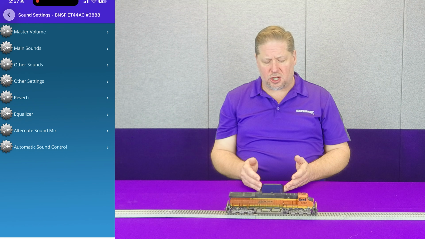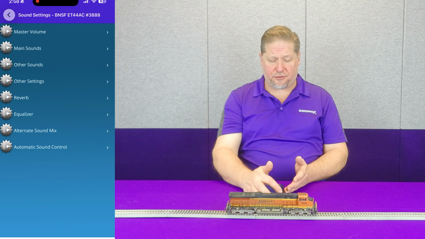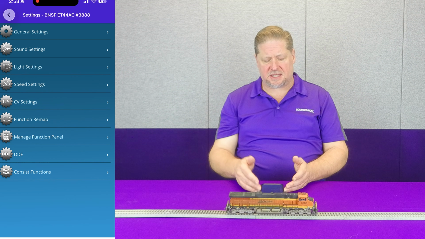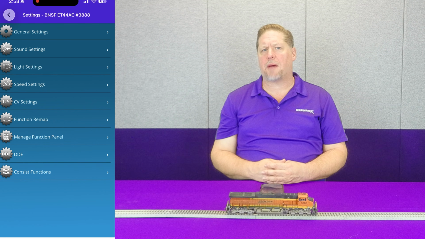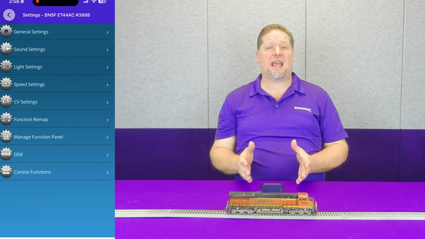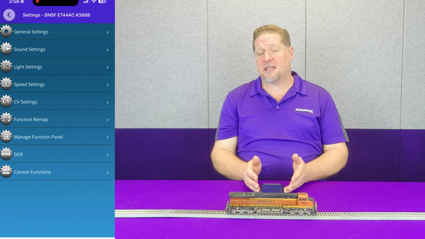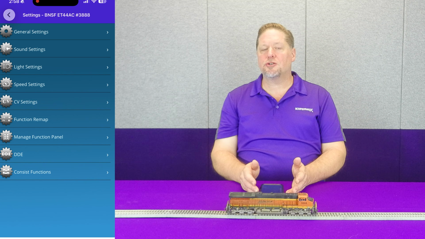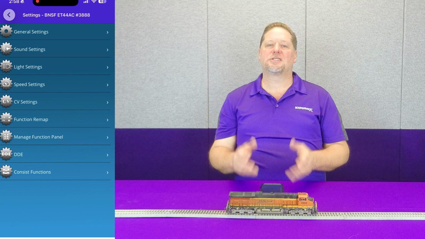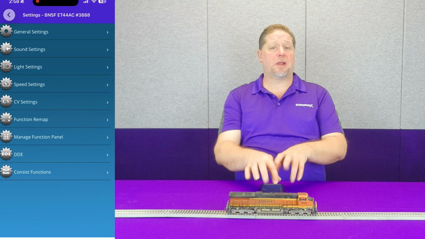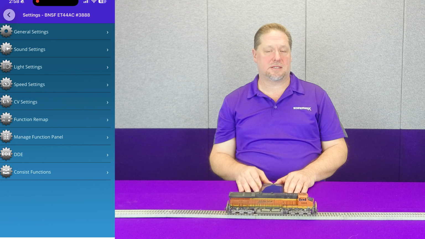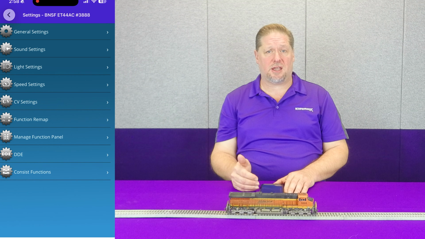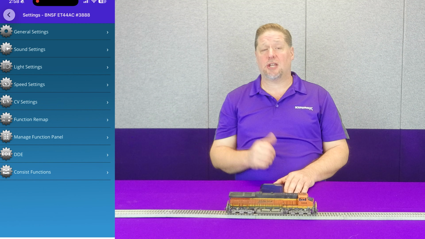So this is a quick look at the overall sound set for the menus. And then next time we'll go through the light settings, speed settings, and so forth as we work our way through the app. But this will give you a much better understanding of the features, where to find the adjustments to make to your decoder. But remember, always have the user's guide handy, because if you don't understand how the settings are made, you could play around with this all day long, but you may not get the desired result. So be sure you have the user's guide to understand what you're changing, and then you can use the app to change all your settings for you.